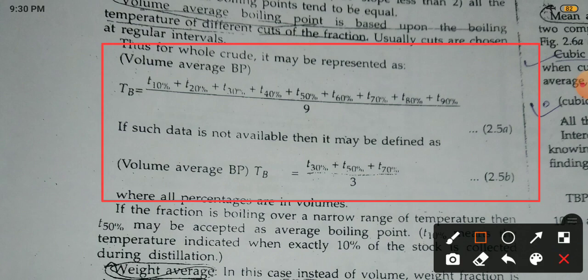Now these are the main equations, true boiling point for the volume average boiling point. Okay, what is the main? This is the volume average boiling point. So now the TB is T10, T20, T30, T40, T50, T60, T70, T80 up to T90, divided by 9. Overall 9 points. Then if such data is not available, it may be defined as in this problem.